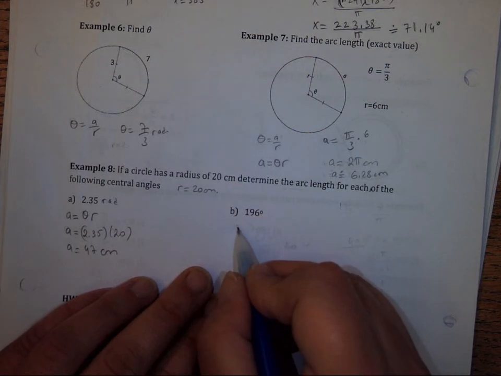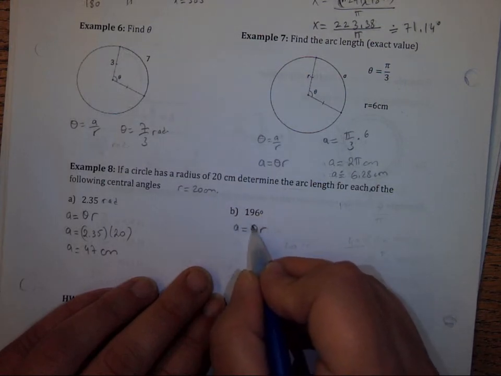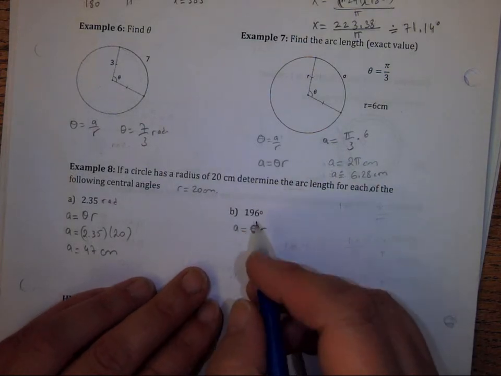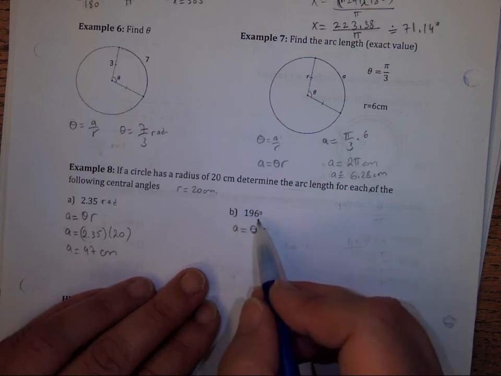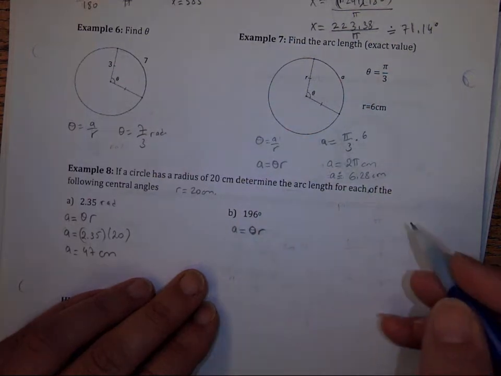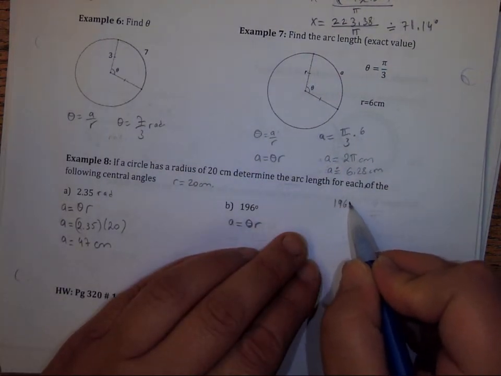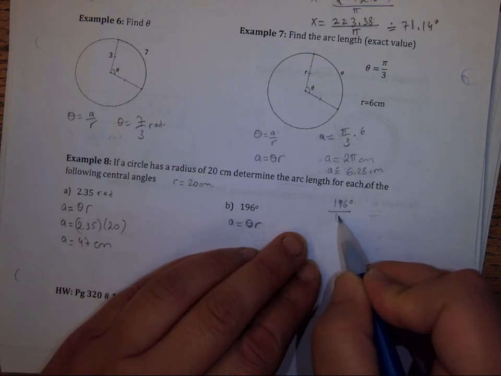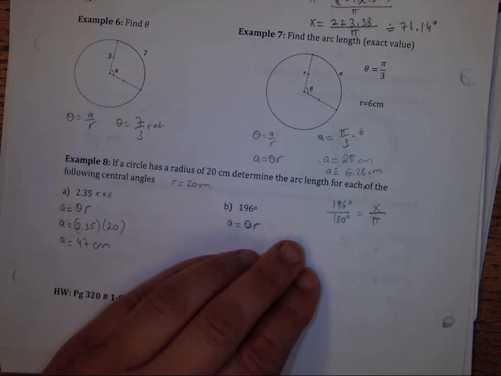If you do example B, again a is theta times r. But look, this theta is in degrees, so you cannot use it for this formula. First you have to convert it to radians. So 196 over 180 equals x over pi.